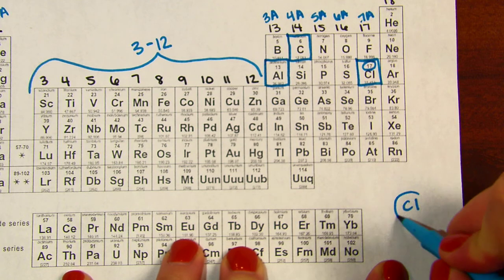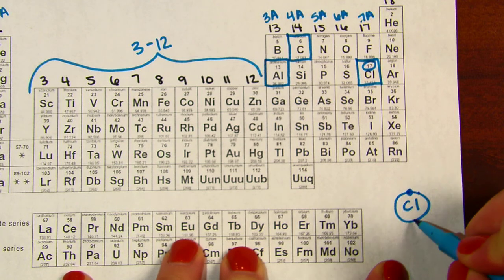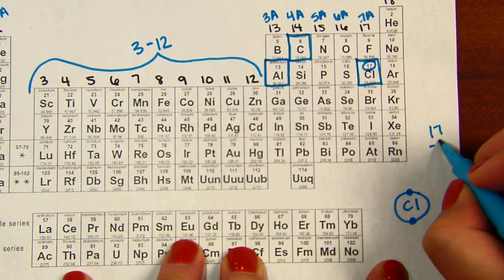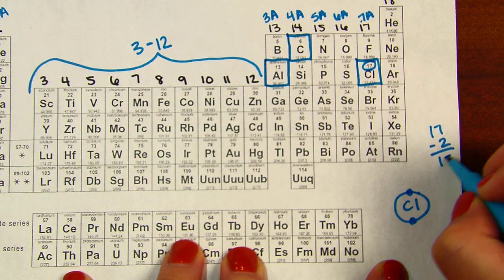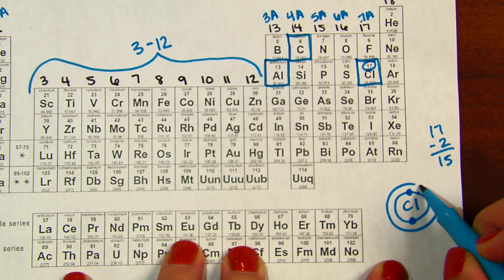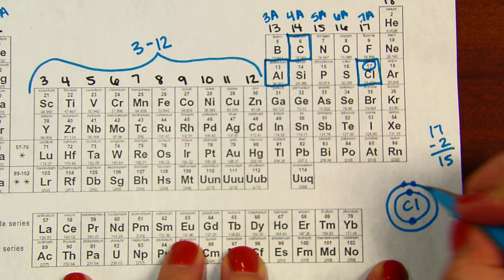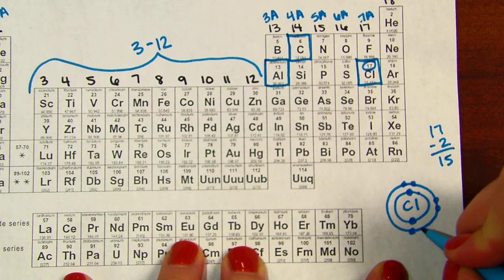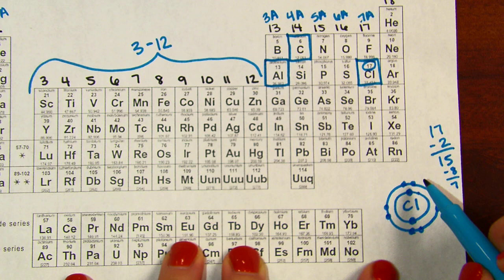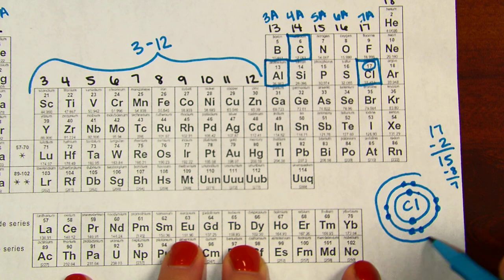In my first orbital, I have 2 electrons. I'm going to do my subtraction up here. 17, I just put 2 in. That leaves me with 15. My second orbital, I can fit 8. That leaves me with 7 electrons left, so I'm creating a third orbital.